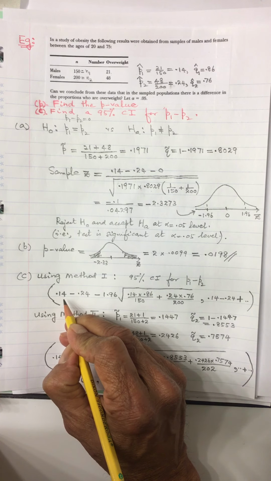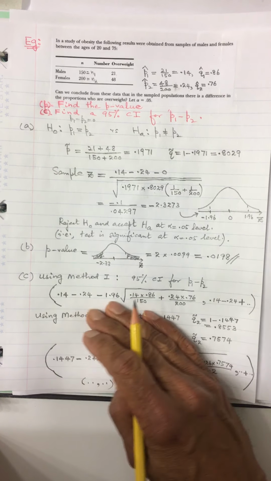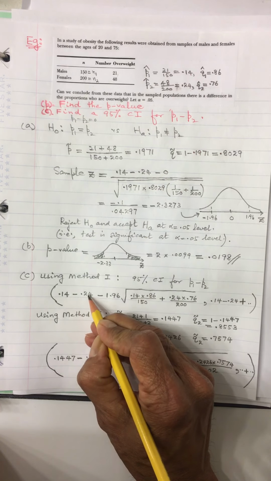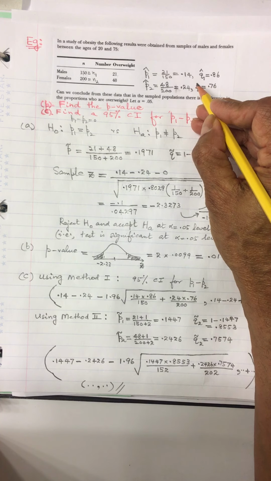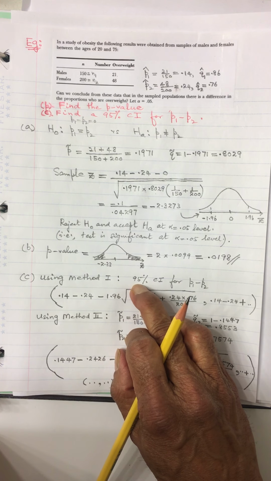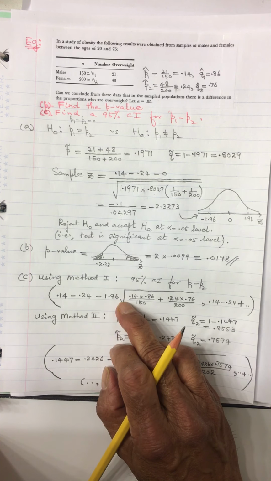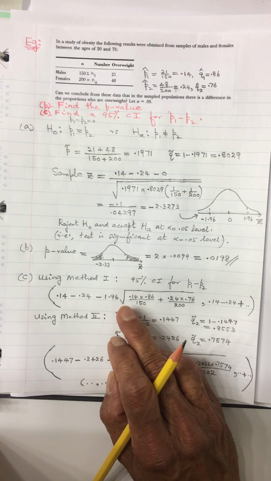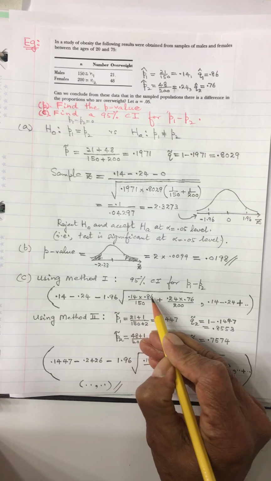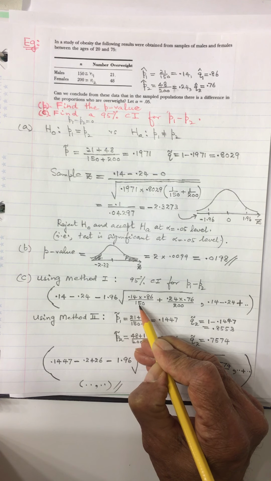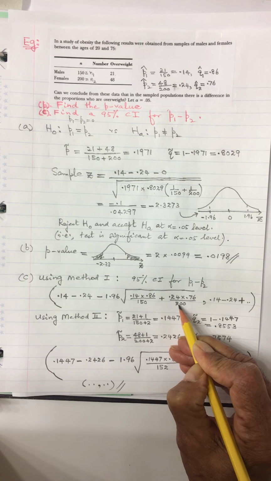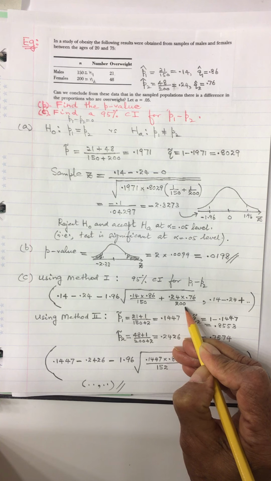So here, what you do is P1 hat minus P2 hat, plus or minus this value, which, if you are dealing with a 95% confidence interval, is 1.96 coming out of the Z table, times the square root of P1 hat Q1 hat divided by the sample size N1, plus P2 hat Q2 hat divided by N2, which is 200, okay?